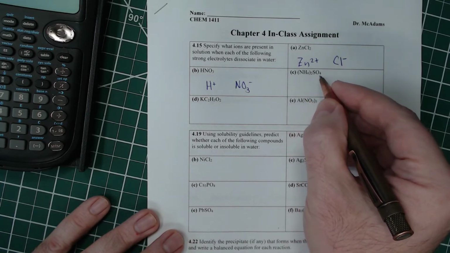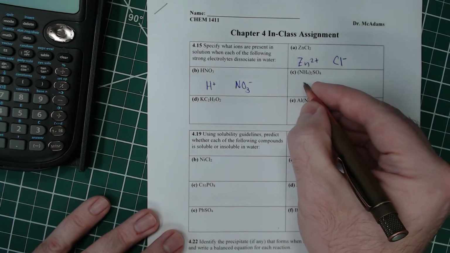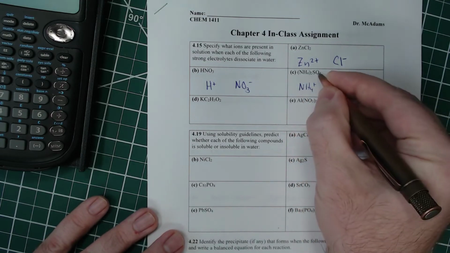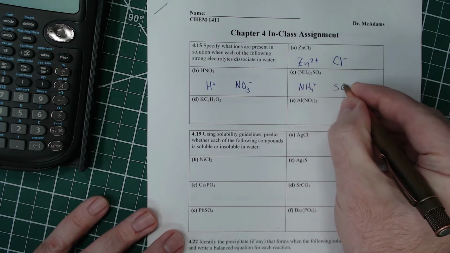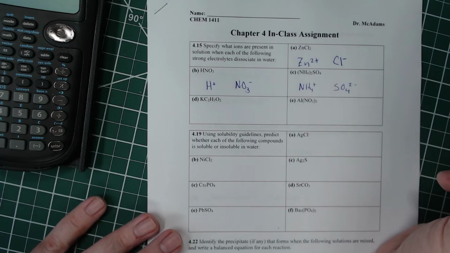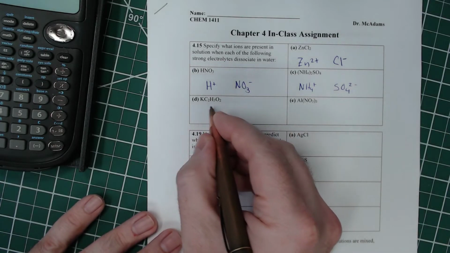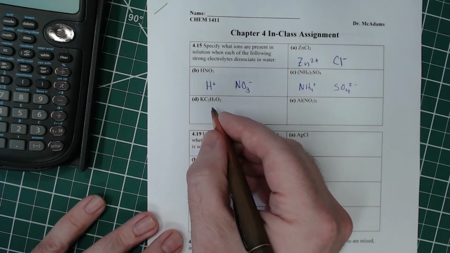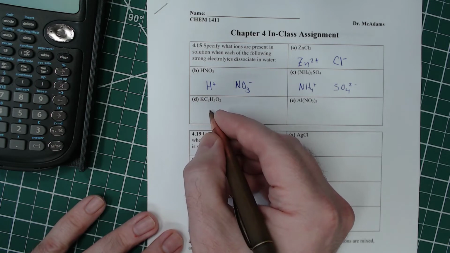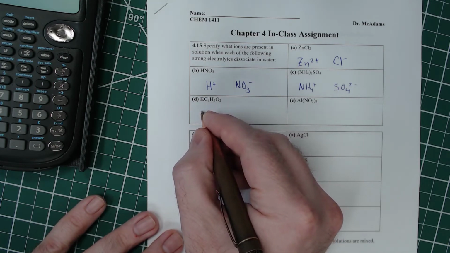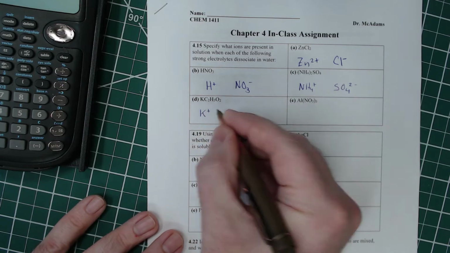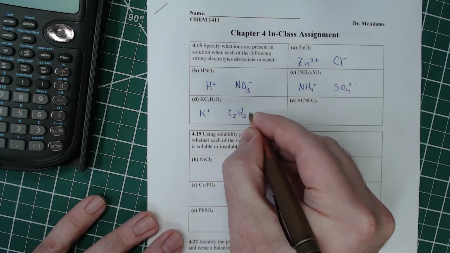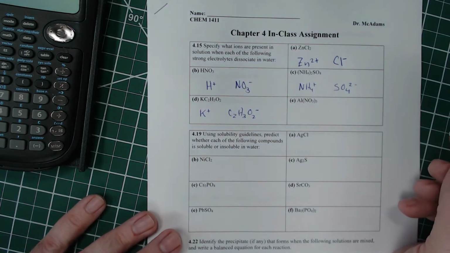Here we've got ammonium sulfate. Our cation, our positively charged particles, are ammonium ions, so NH4+, and our anions are sulfate, SO4 2-. All right, for this one is potassium acetate, and again, this is really helpful if you know your ions. You'll be much better at this if you know your polyatomic ions. All right, so potassium is K+, and acetate is simply C2H3O2-, and that is the anion.